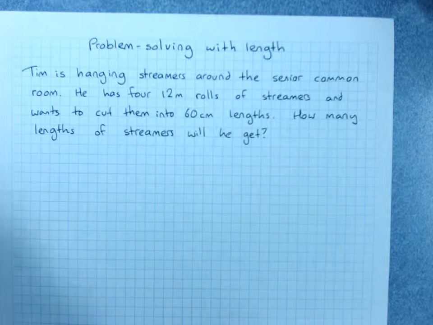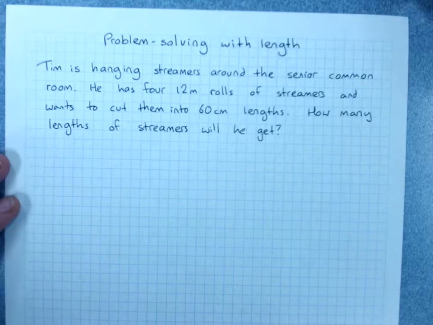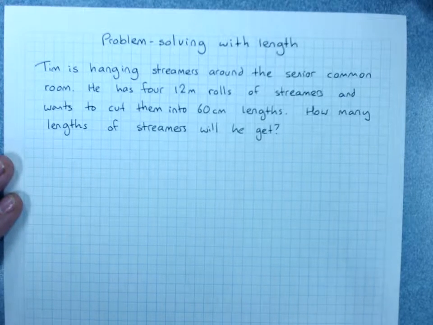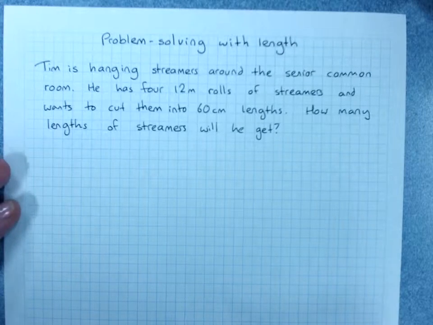Problem solving with length. Tim is hanging streamers around the senior common room. He has 4 12-metre rolls of streamers and wants to cut them into 60-centimetre lengths. How many lengths of streamers will he get?